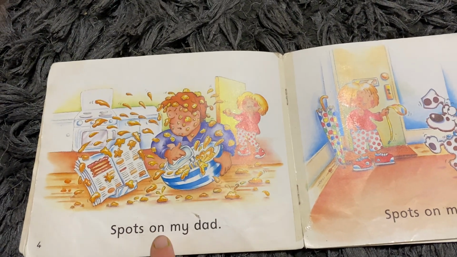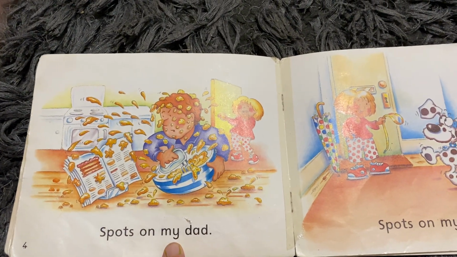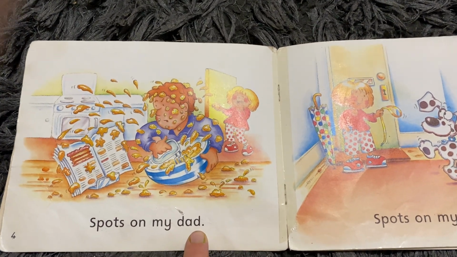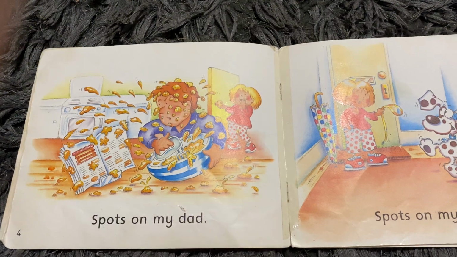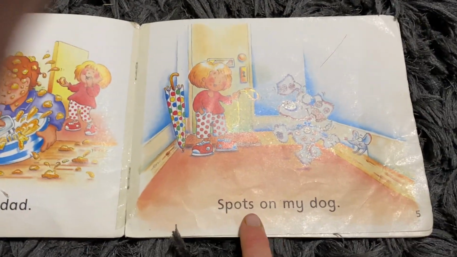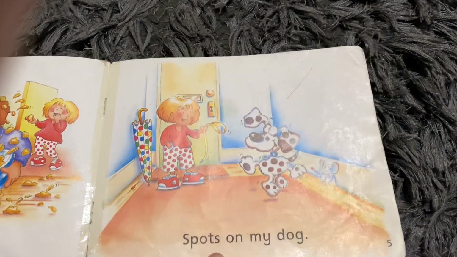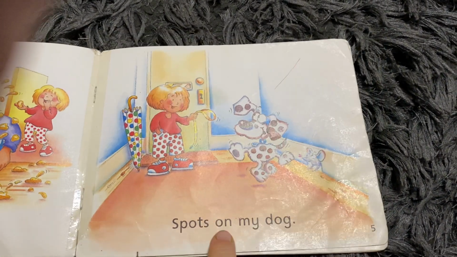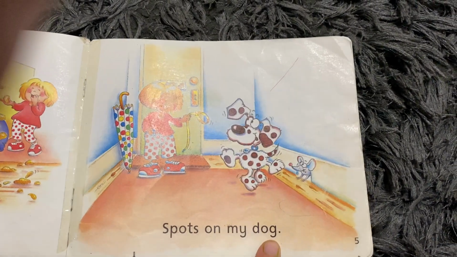Spots on my dad. So that one can be sounded out. And by now the children will be recognising the pattern. Spots on my dad. Oh, look at this spotty dog. You can still talk about the pictures to help them. Spots on my dog.